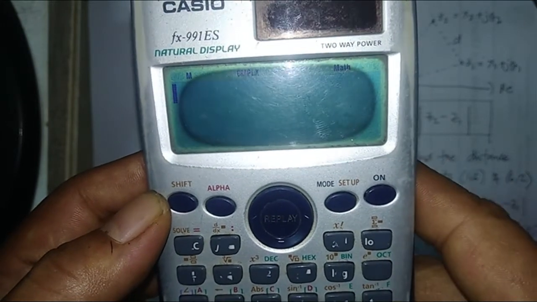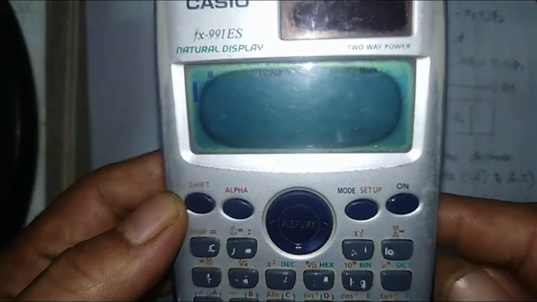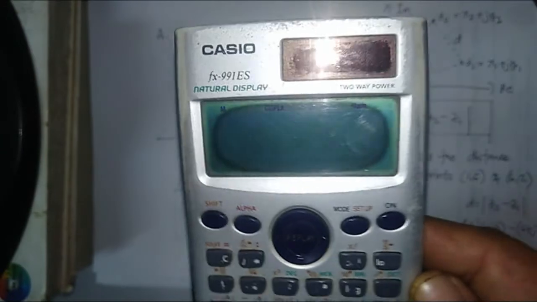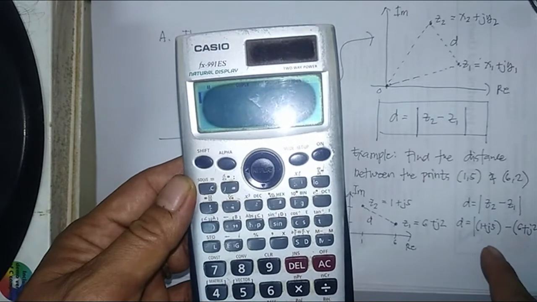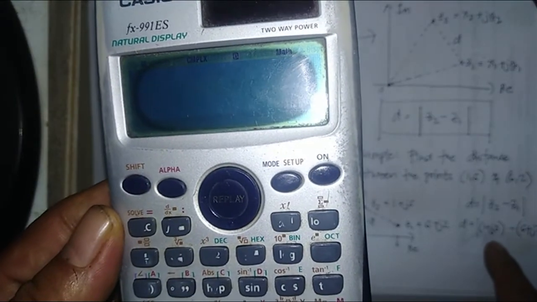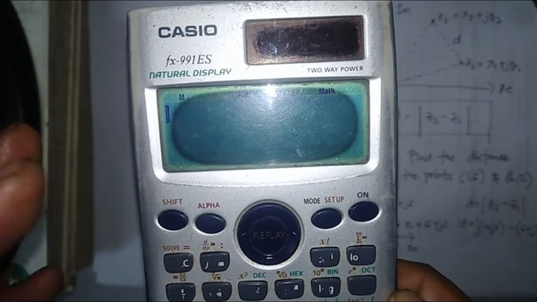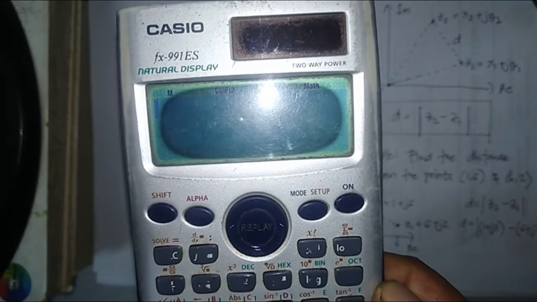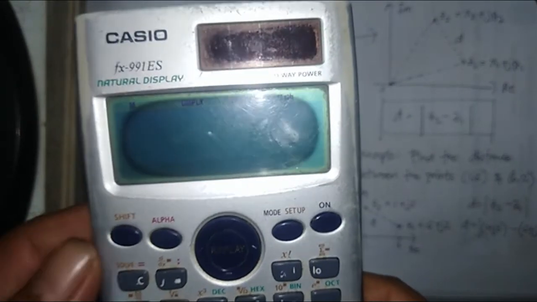Okay, now every time you simplify complex numbers, the result will be in polar form. Now let's go back to the problem. We will solve the absolute value of 1 plus j5 minus 6 plus j2. My calculator is not that good anymore, I'll try to focus well on the problem. Anyway, all you have to do here is find the absolute value.